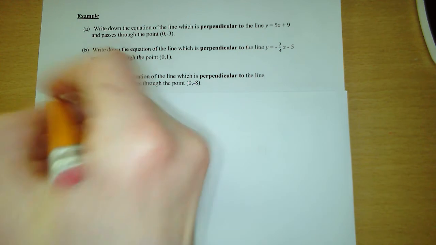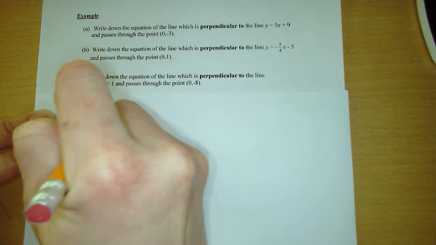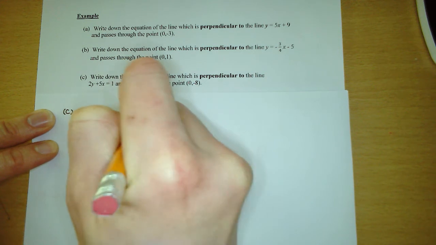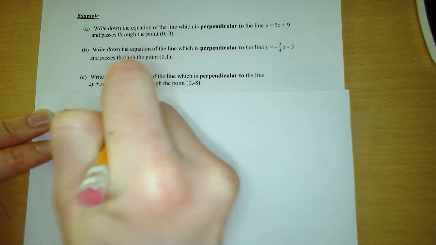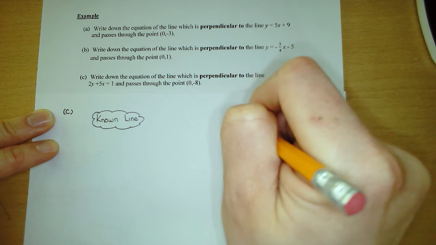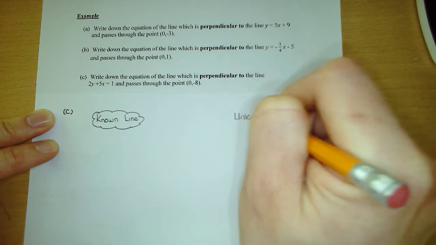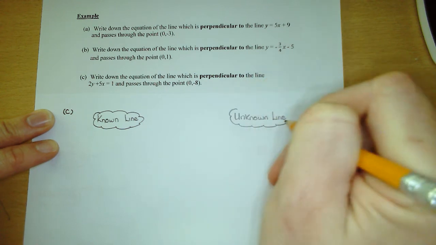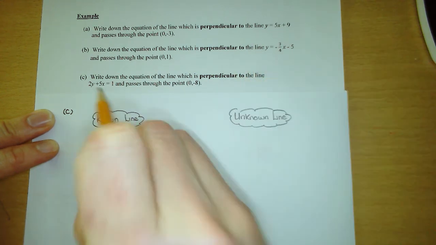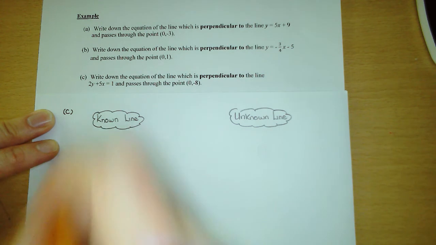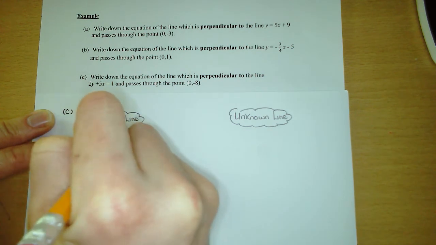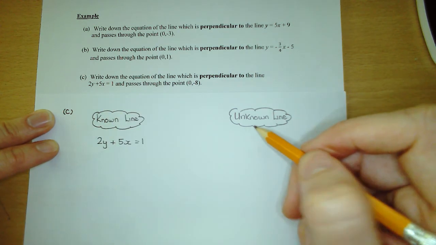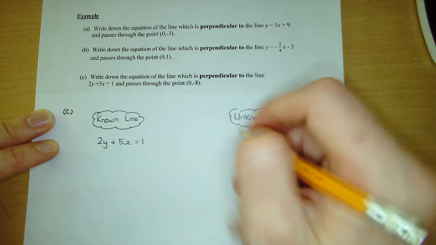So let's put the information down again from the question. So we have our known line. We then have our unknown line. So the equation of the known line is 2y plus 5x equals 1. And we know the point that the unknown line goes through, it's (0, -8).